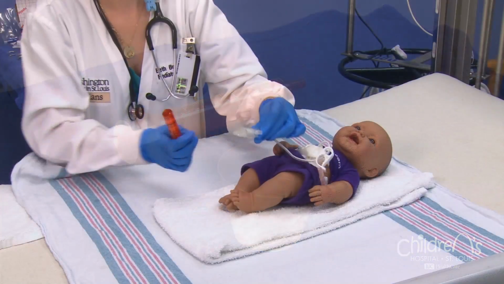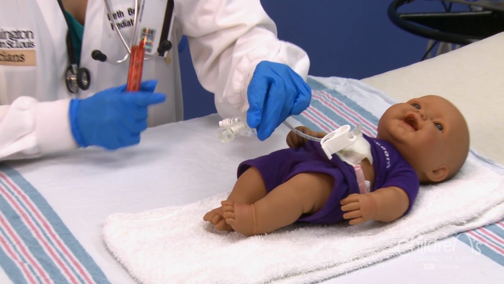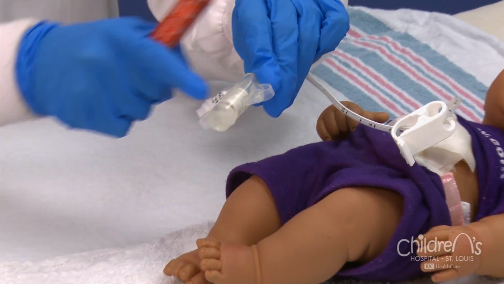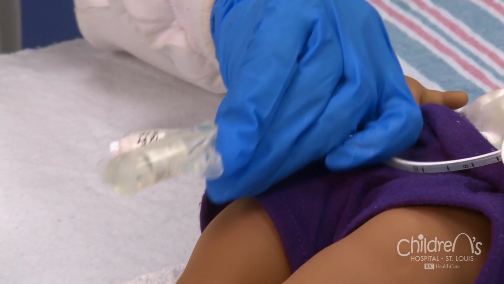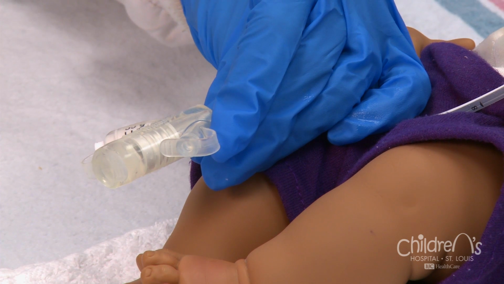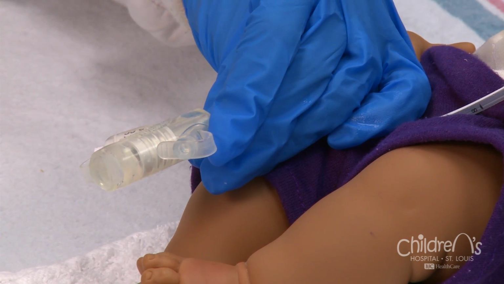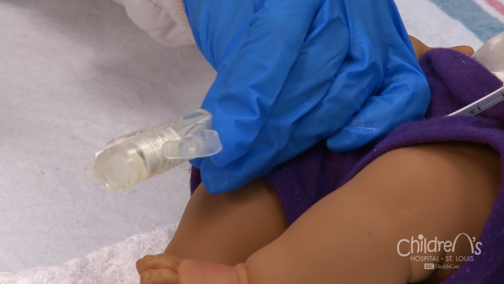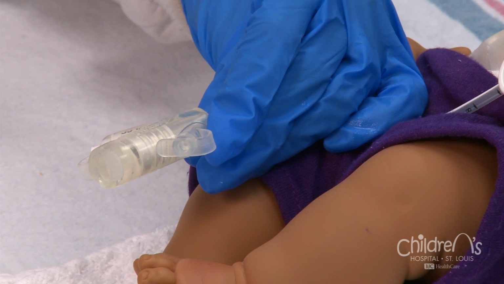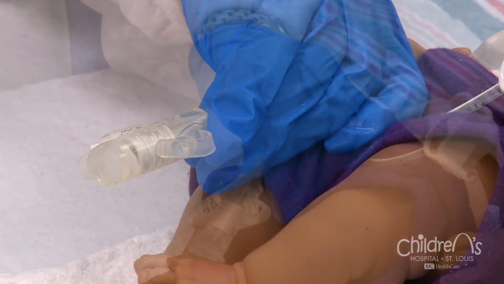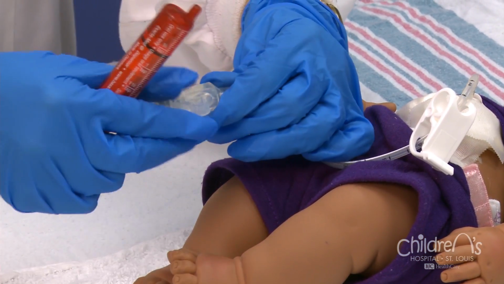Your child's tubing may have a medication port. This is a smaller opening in addition to the one used for feedings. If your child has this second port, you must make sure the feeding port is closed when using the smaller medication port. To administer medications through the G-tube, follow these steps.